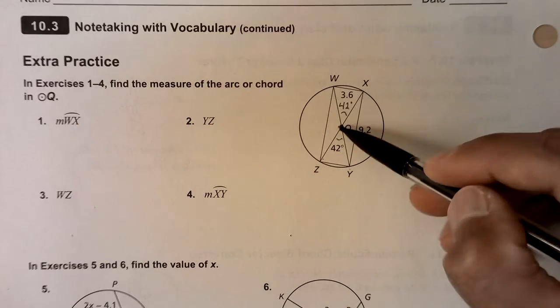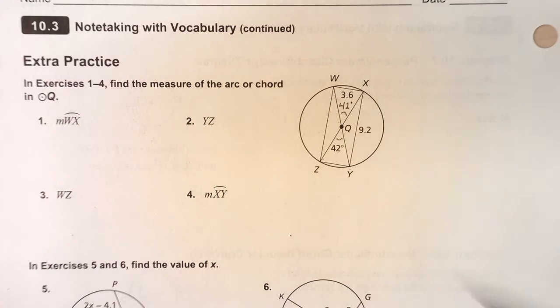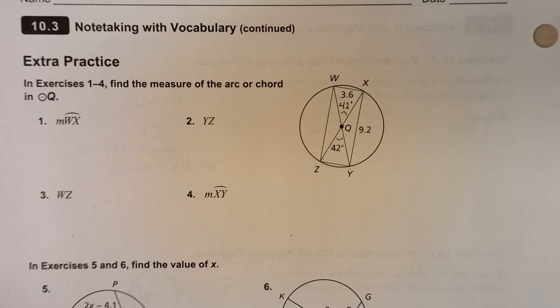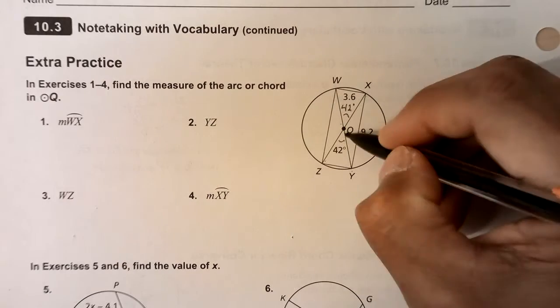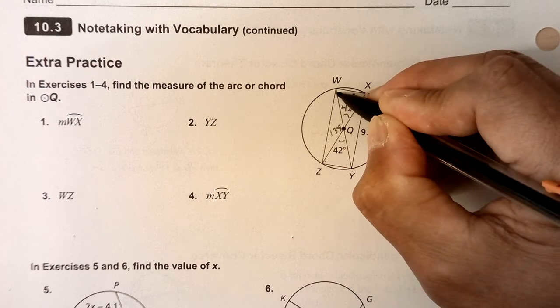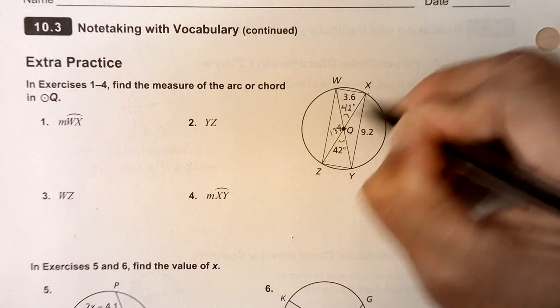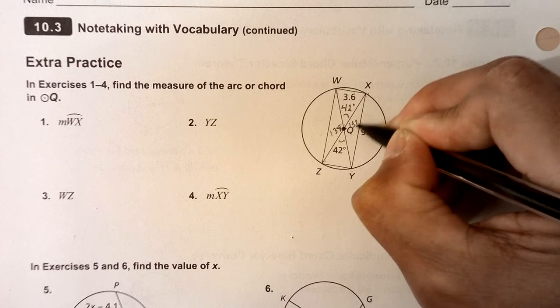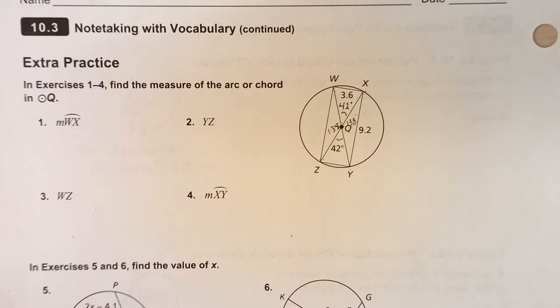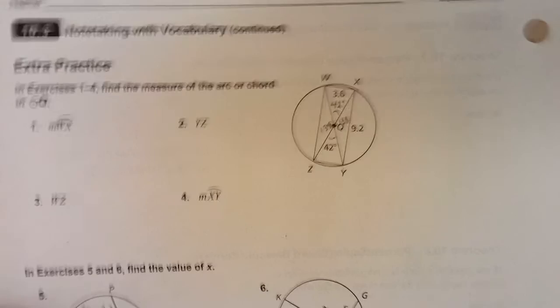Angles WQZ and XQY should be congruent as well because they are vertical angles. We could take a supplement of 42 degrees to find the measure of either of those angles because they form linear pairs with the 42 degrees. So if you take 42 away from 180, you get 138. That's the measure of angle WQZ and also XQY. Again, they're vertical angles. If you wanted to double check, all 4 of these angles should add up to 360 degrees, and they do.